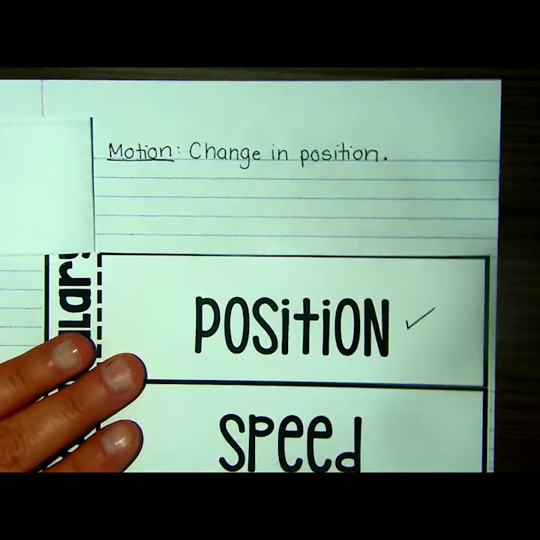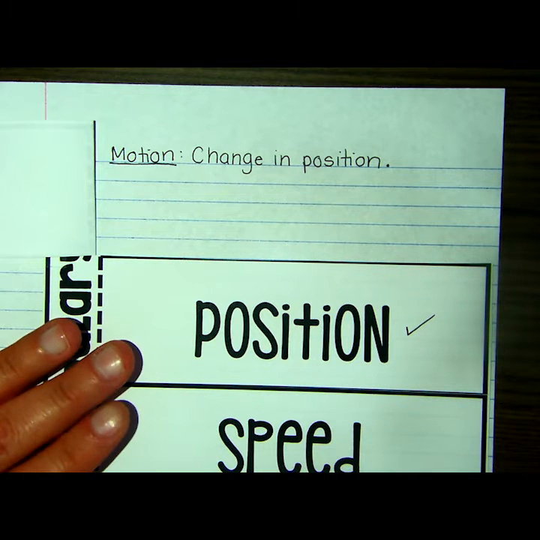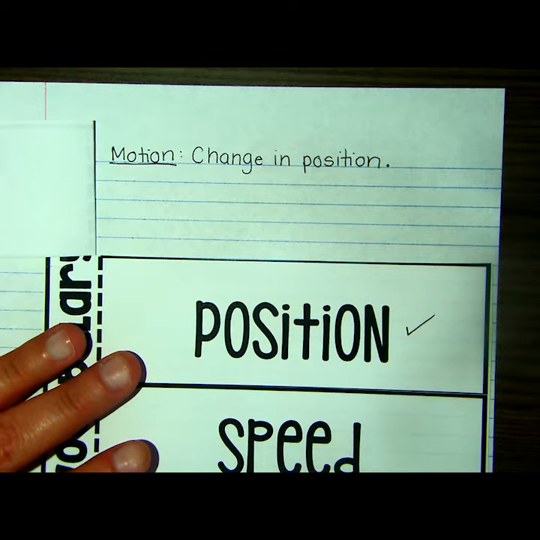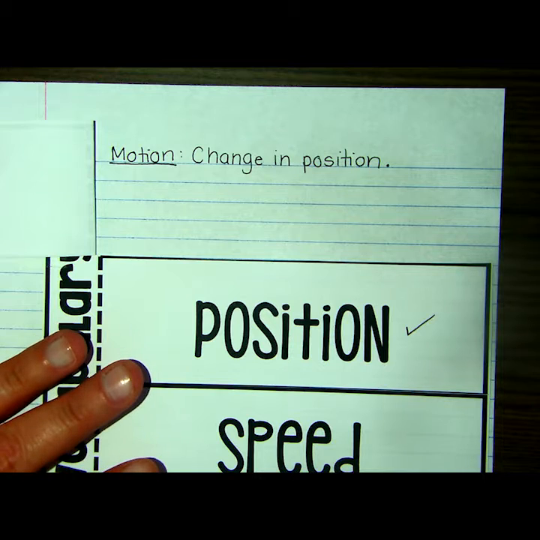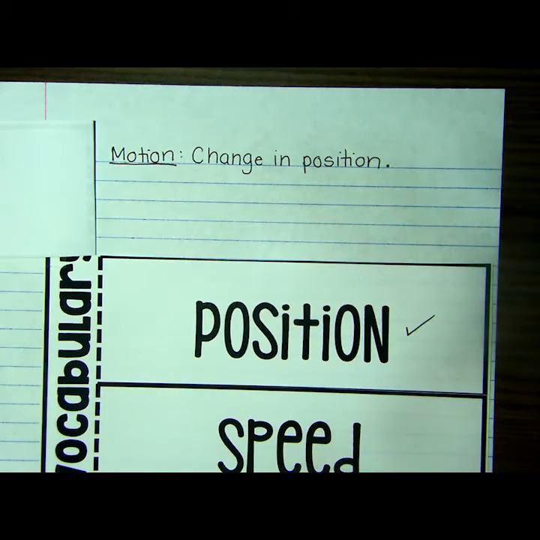That makes sense. If you're sitting in a chair, that's describing your position. But then if you stand to walk across the room, now you're describing the motion. So it's a change in your position.